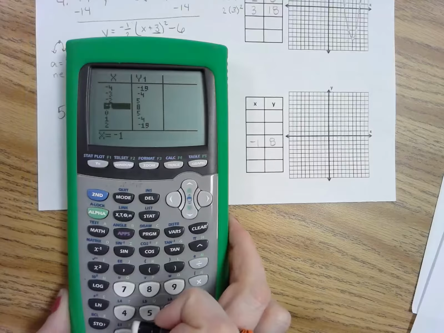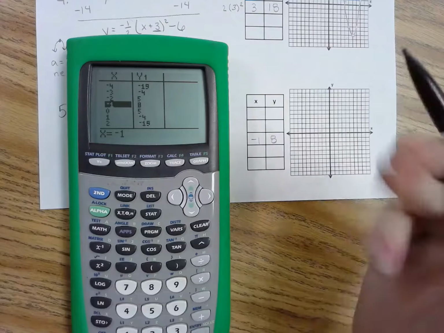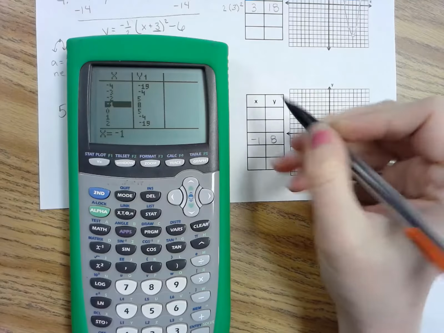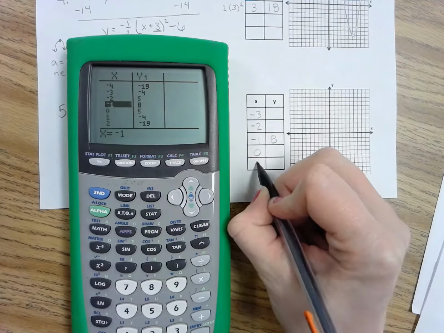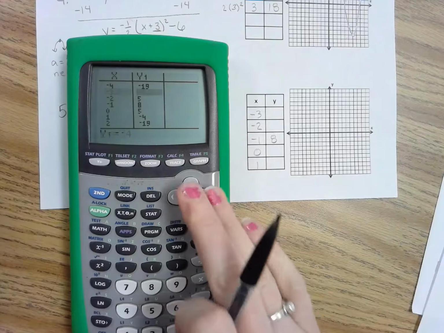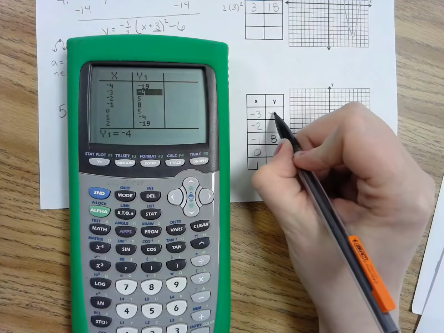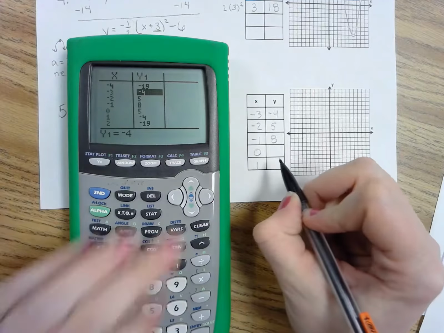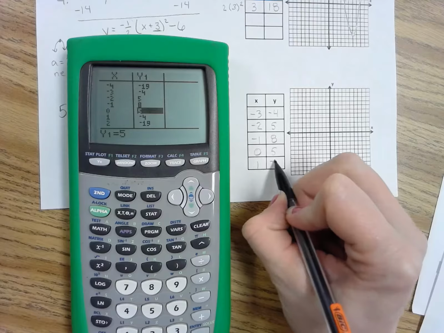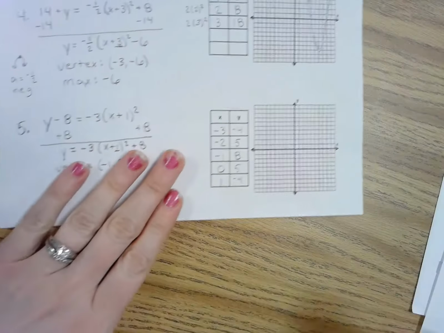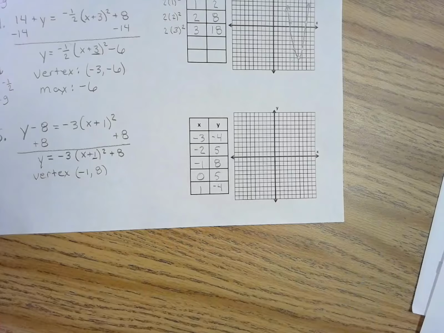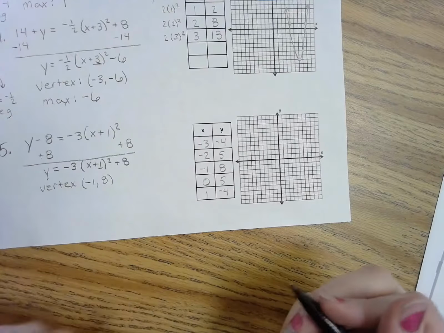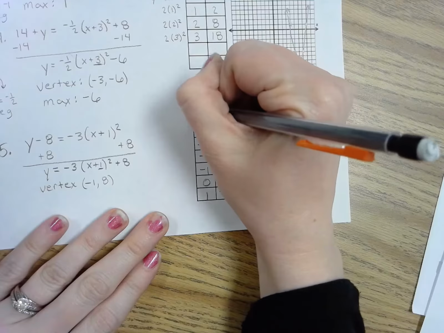So here with the vertex, we have the -1, 8. We want two numbers less than and two numbers greater than that. So we've got -3, -2, 0, and 1, and fill in those y values that correspond to them. -4, 5, 8, 5, and -4. I'm going to wait on graphing, that way I can show the other method. Obviously you could plot these points and get the graph on the graph paper. But let's go ahead and look at the second method. So this table of values is for method A.